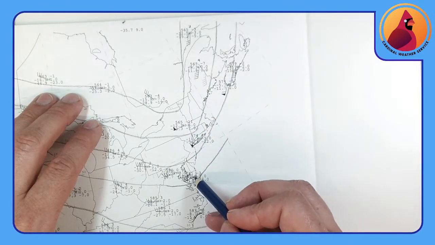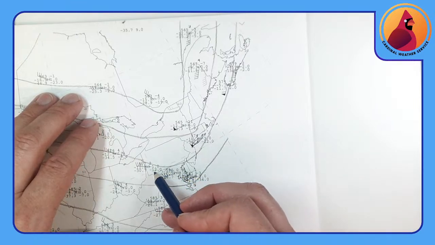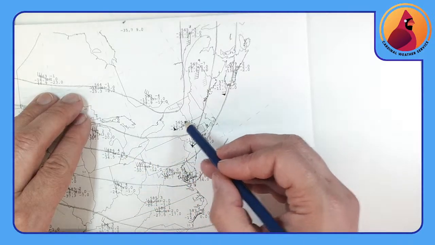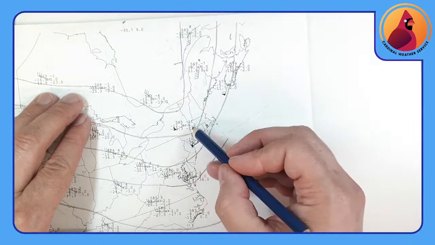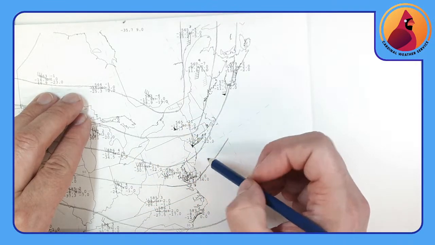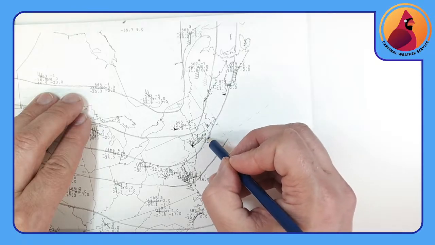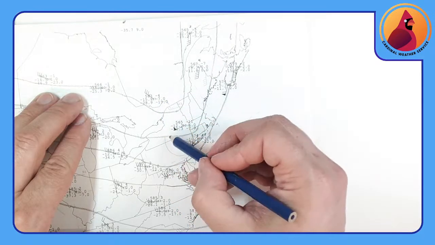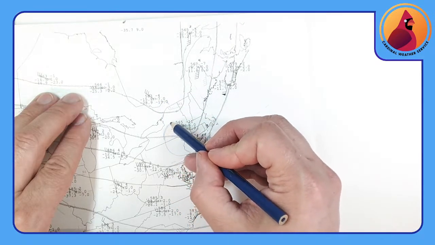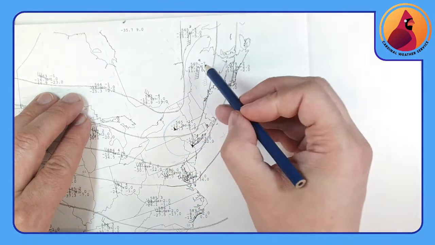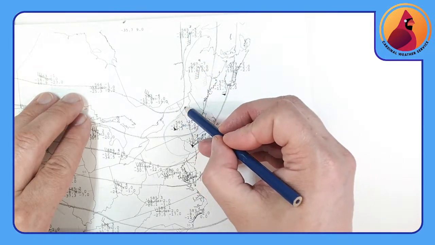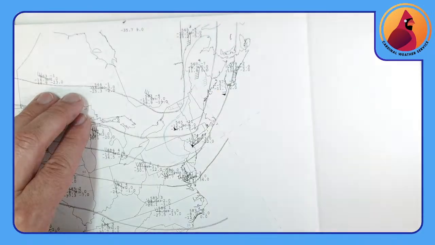Got, it looks like 43 here, 39, 37, 41, our 52 and our 54. So probably not going too far back here. 37 up here, so we're not even going to go too far up that way. 47 here, so we can kind of extend this up somewhat.